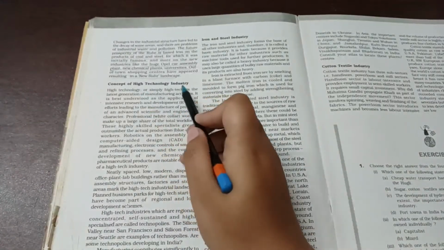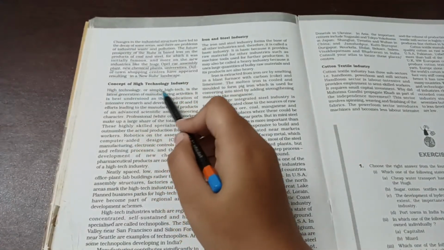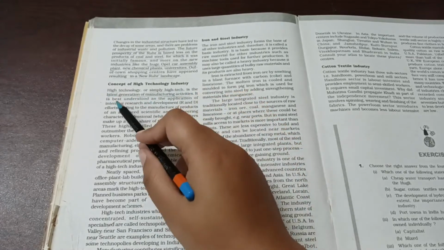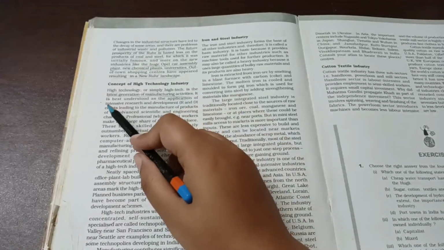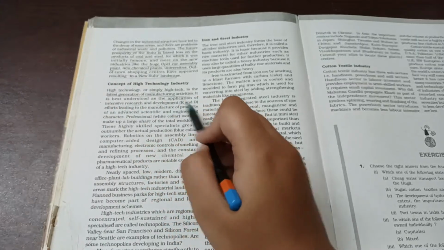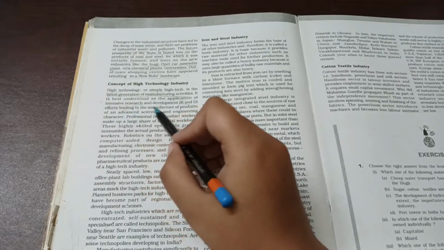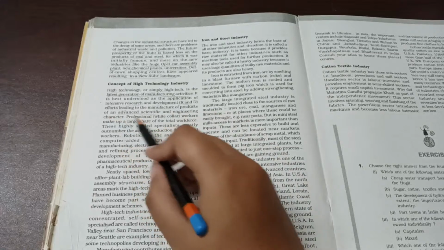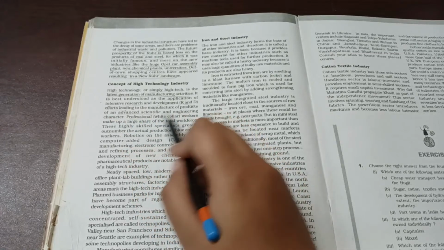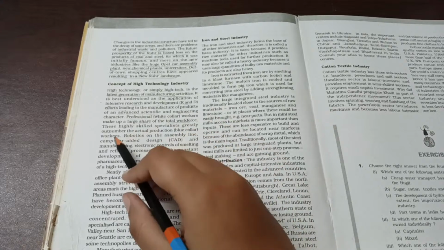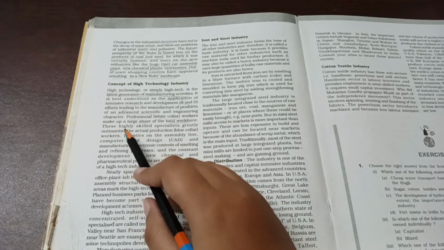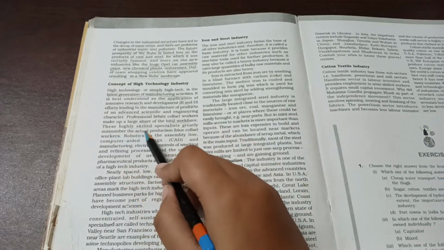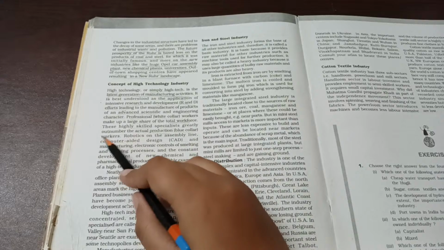Concept of high technology industry. High technology, or simply high tech, is the latest generation of manufacturing activities. It is best understood as the application of intensive research and development (R&D) efforts leading to the manufacture of products of an advanced scientific and engineering character. Professional white collar workers make up a large share of the total workforce. These highly skilled specialists greatly outnumber the actual production or blue collar workers.